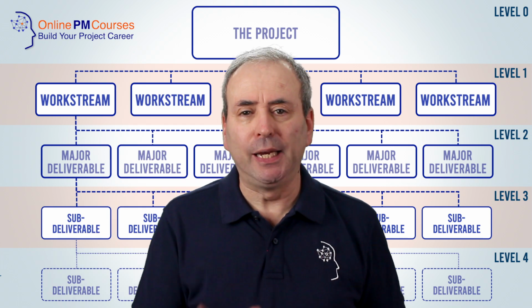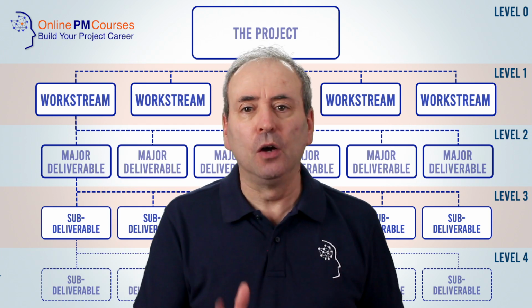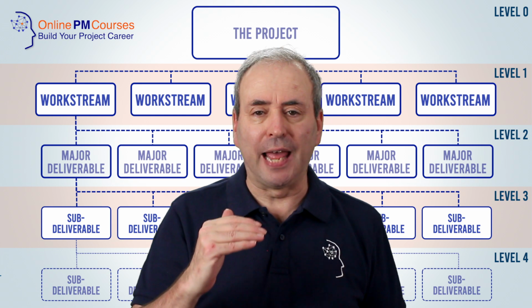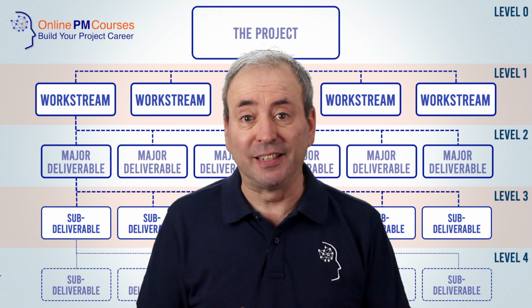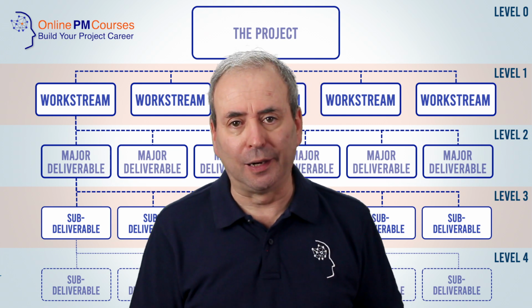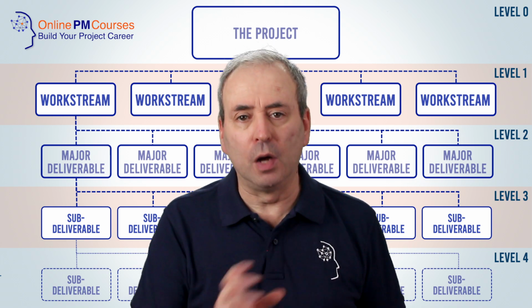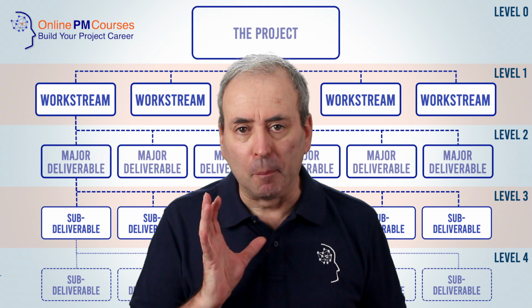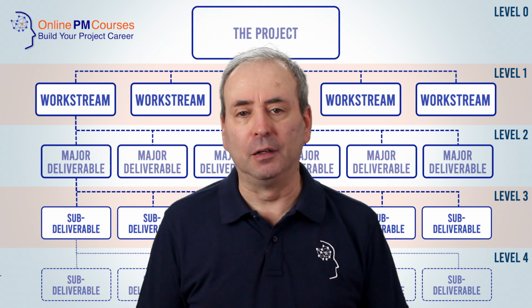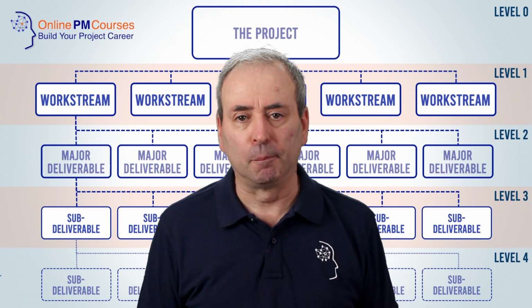And of course, it may not look tidy, but it is okay to go to different depths, different numbers of levels at different parts of the work breakdown structure, because your work breakdown structure should be determined by the work that needs to be done, not by some platonic ideal of a perfect, neat work breakdown structure.